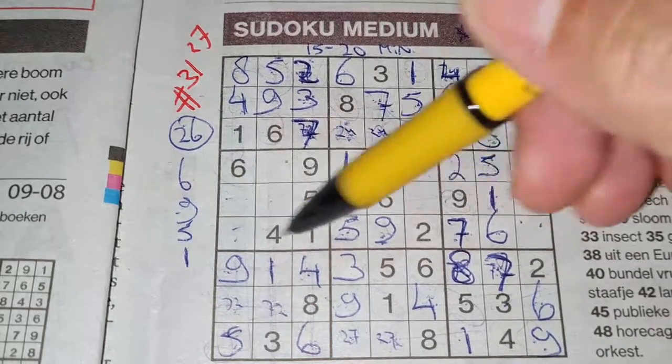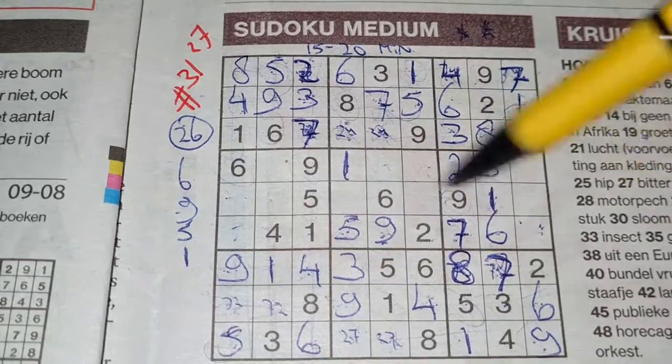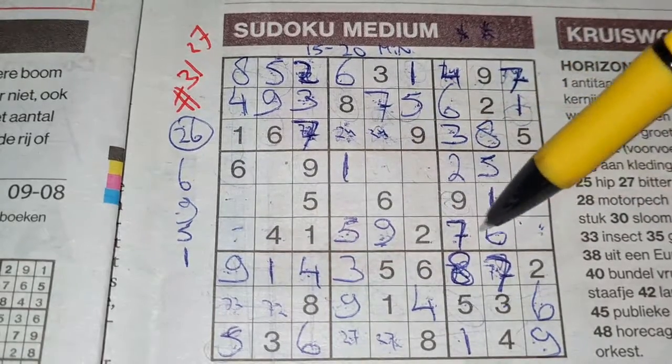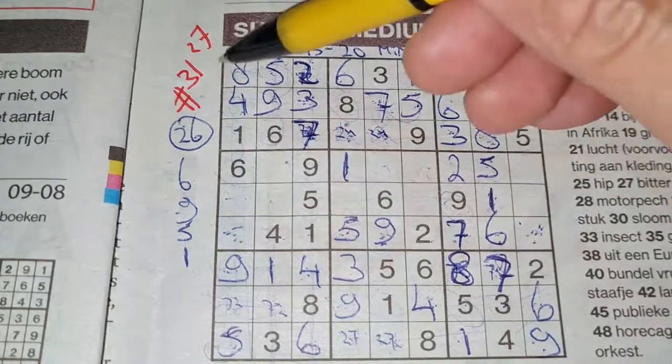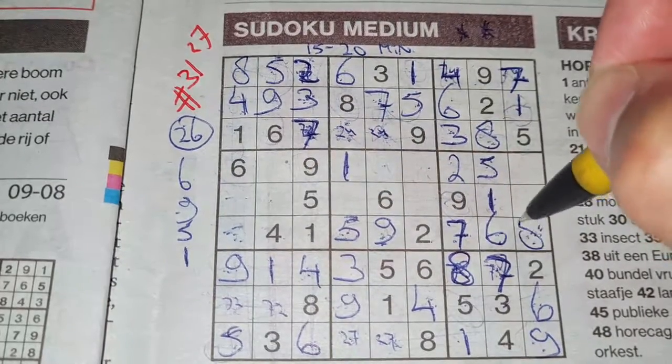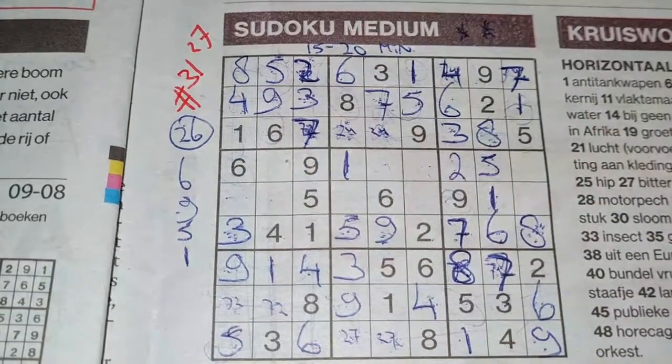Missing numbers in this row. 1, 2, 3 is missing. 4, 5, 6, 7, and 8 is missing. 3 and the 8. 3 and 8. We see an 8. No 8 there. 8 should be here. And 3 goes there.